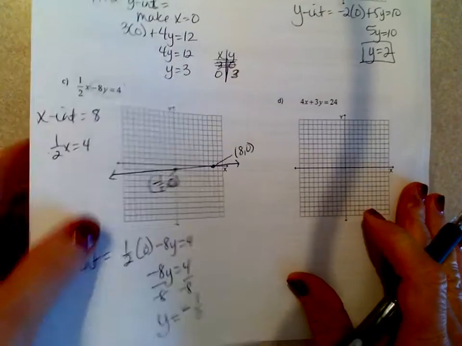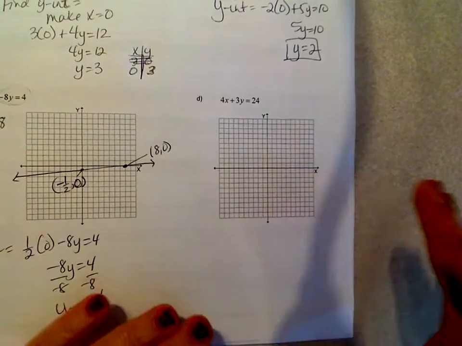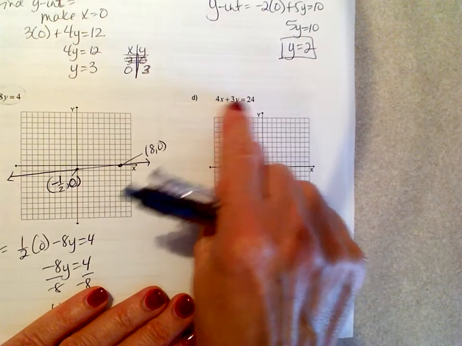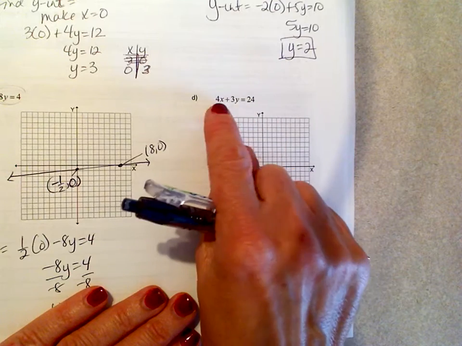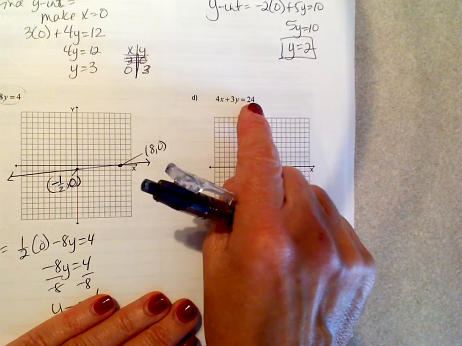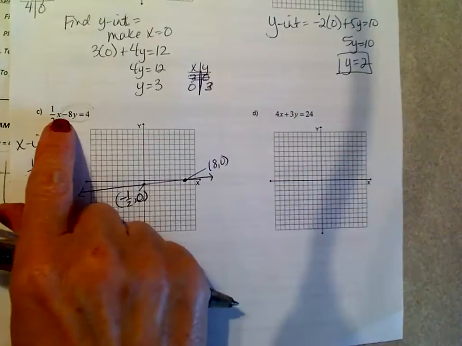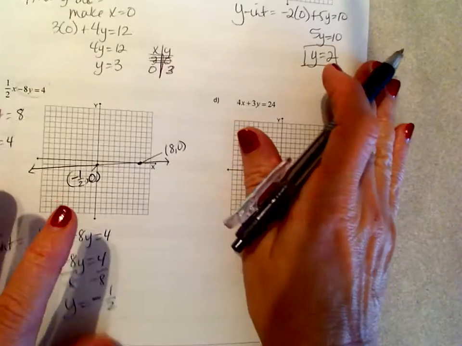Okay. Again, this is just another way to graph equations. I like to use intercepts if these numbers all work out nicely, meaning that they're either factors of the C or even multiples. Like this one was a multiple of 4. So that kind of worked nicely.